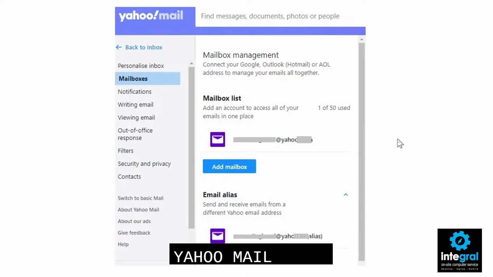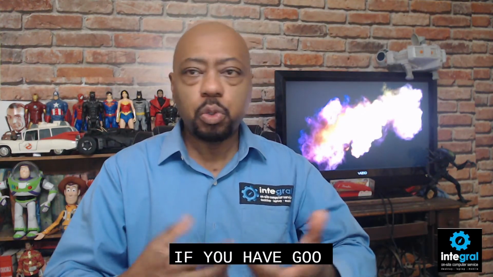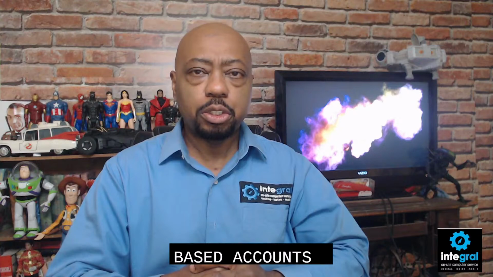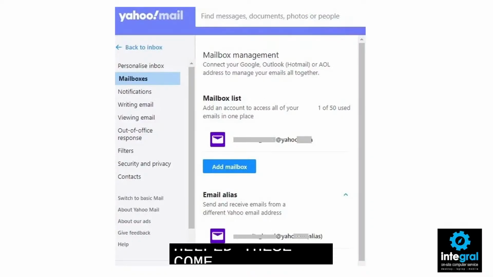Yahoo Mail in the past couple of years has allowed you to integrate different email addresses with your Yahoo account. The idea with many of these services is that you will use one central location to access all of your email accounts. It doesn't matter if you have Google, Yahoo, Outlook.com, or even your own domain. The whole idea with the free web-based accounts is to have you log into one area to get access to your email, because once you do that, you get access to the ads, which help these companies make more money.